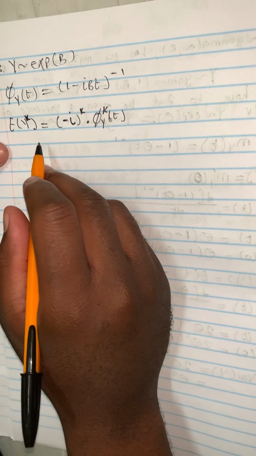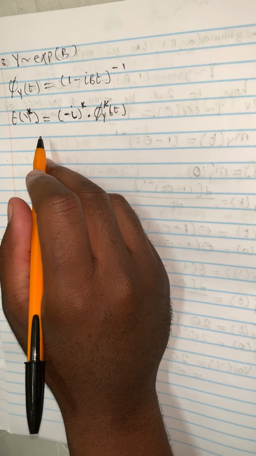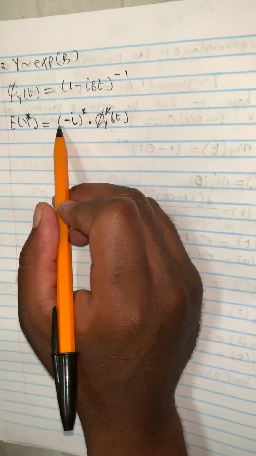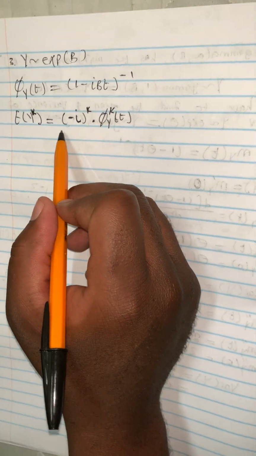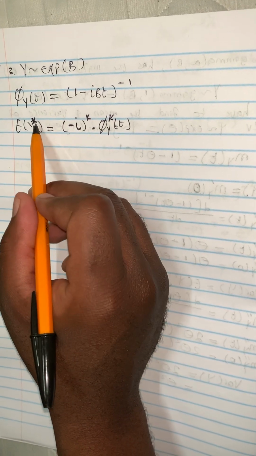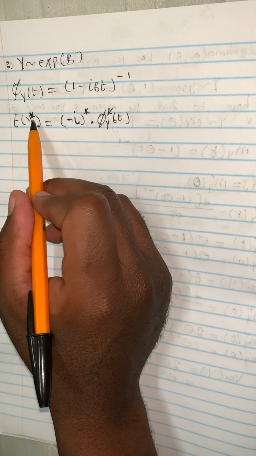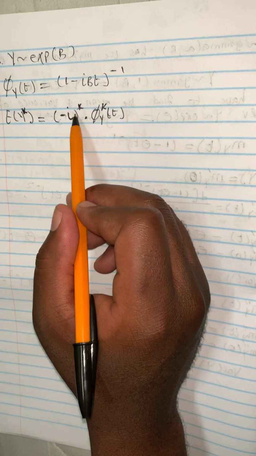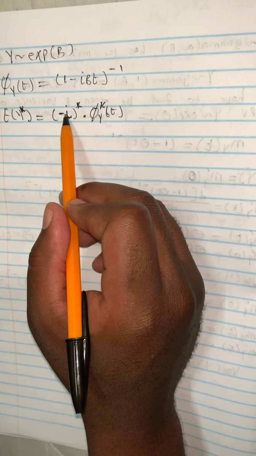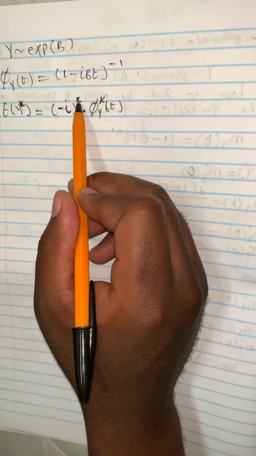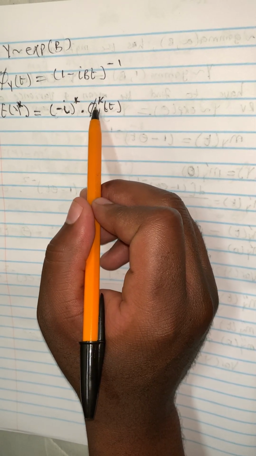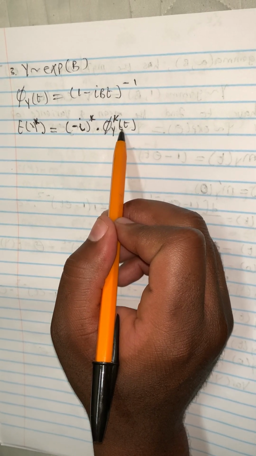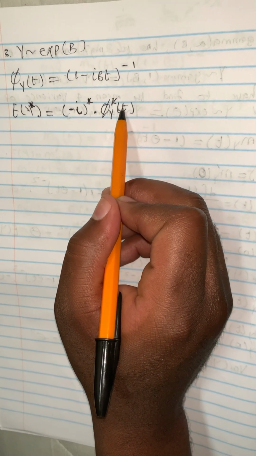So now, to find the mean, with this equation, if you want the first moment, k is 1, so you use negative i raised to 1, and then you use the first derivative of the characteristic function at t equals 0.